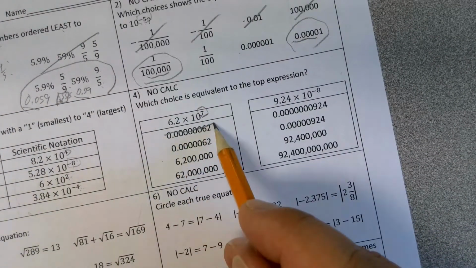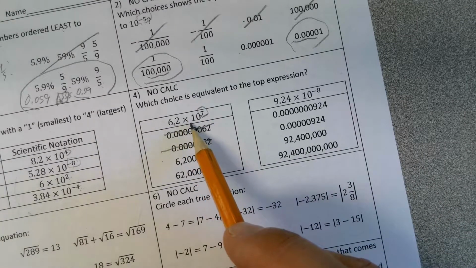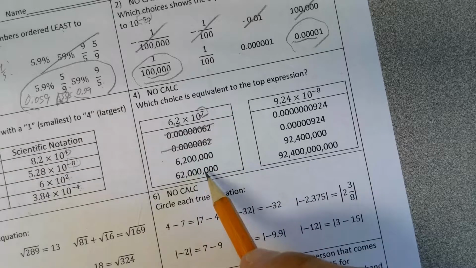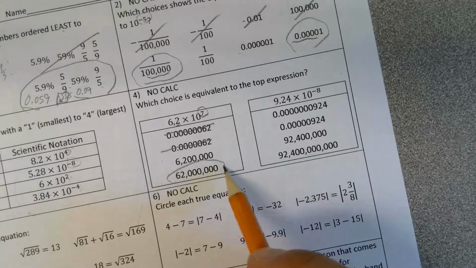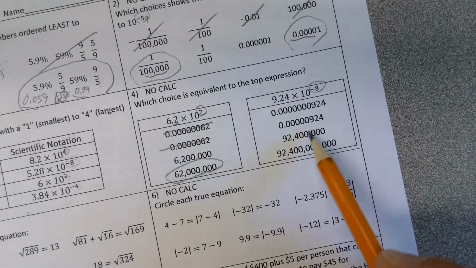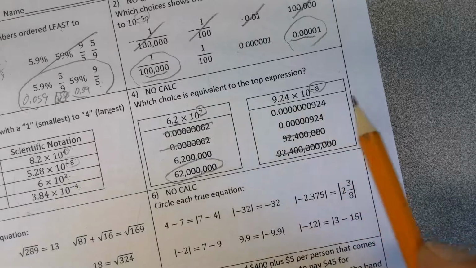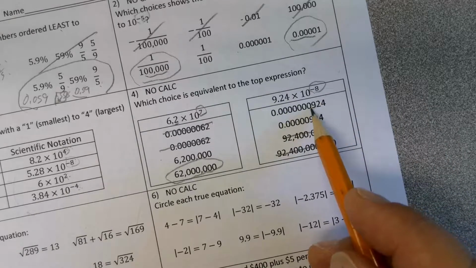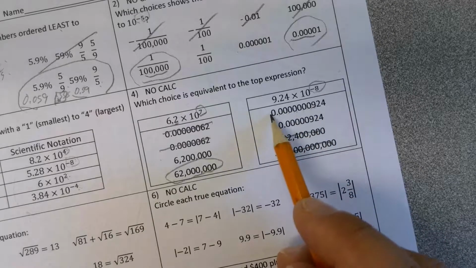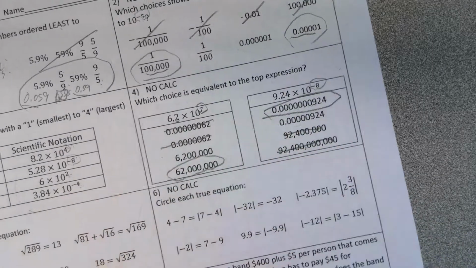All right, so this one, a positive exponent makes it a large number. The decimal would slide 7 places to the right, but one of those places is already taken by the 2, so you're only going to need 6 zeros. So there it is. This next one is going to be a small number, so I'm getting rid of my big choices. It's going to slide 8 to the left, which is a total of 8 zeros. So I'm going to count my zeros including the one out front: 1, 2, 3, 4, 5, 6, 7, 8. There it is.